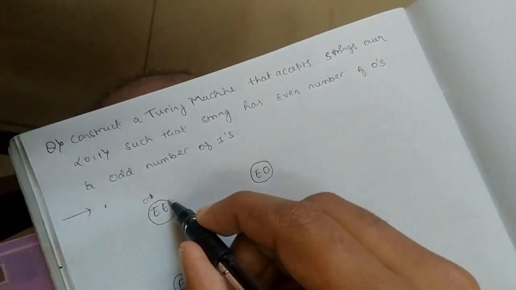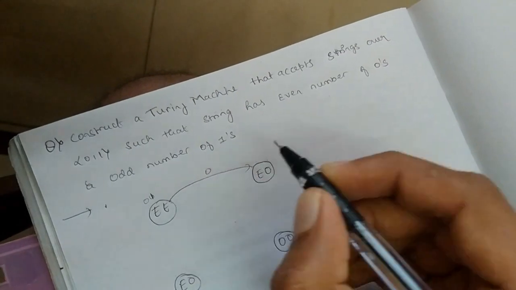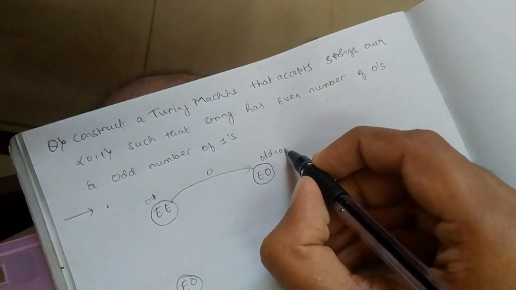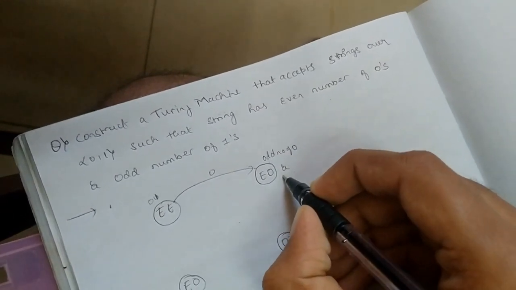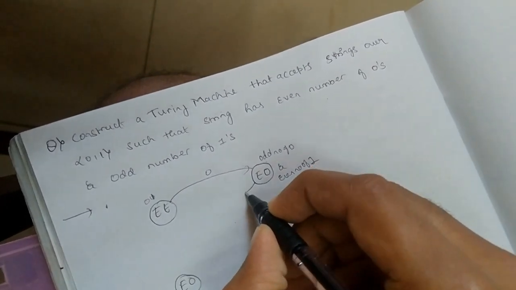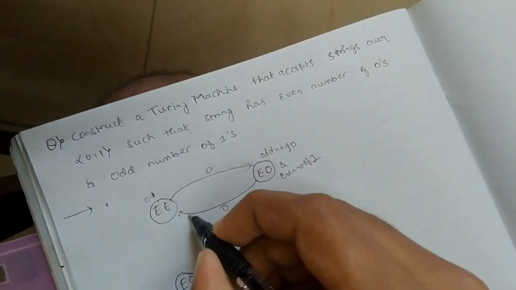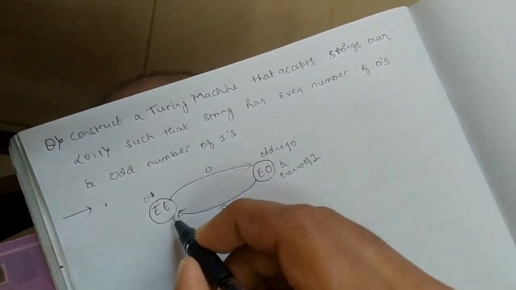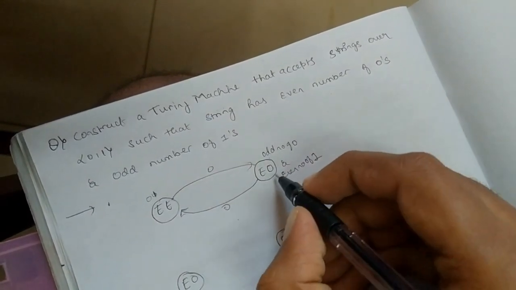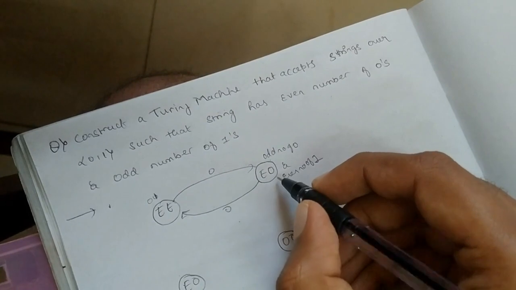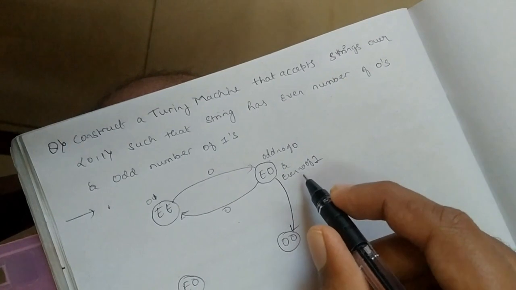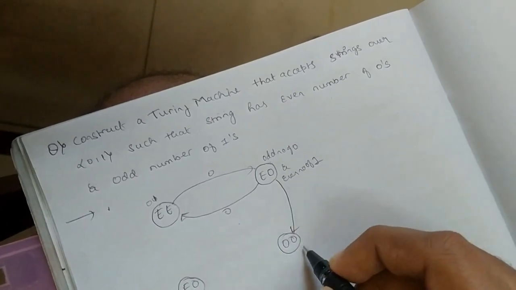Here, when we get 0, we will have an odd number of zeros and an even number of ones. Again, if we get 0, we will move back to the even zeros, even ones state, the first state.